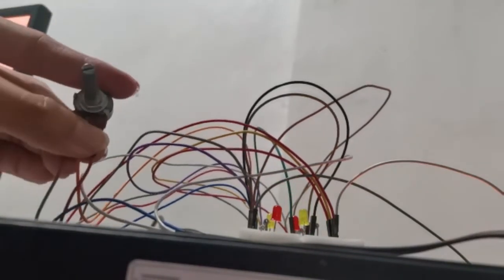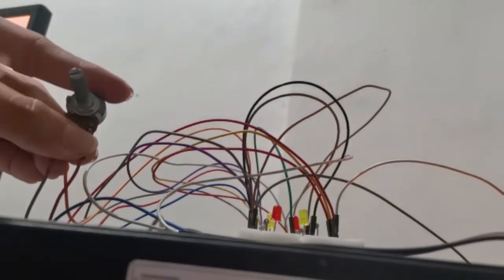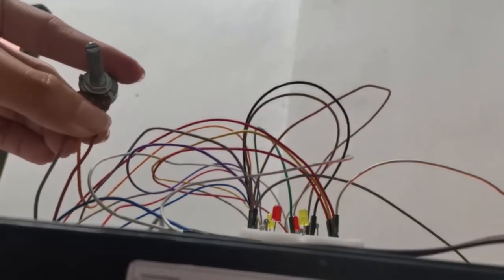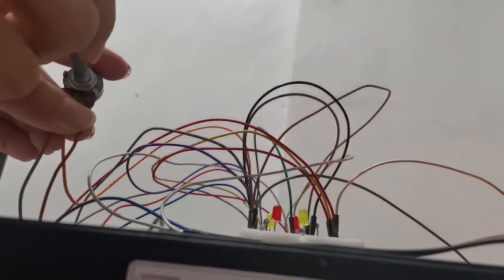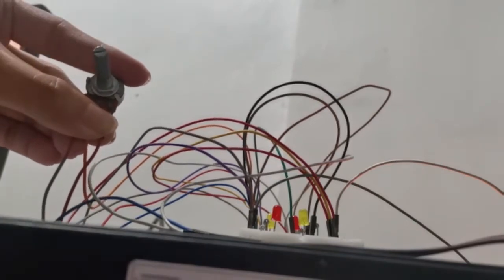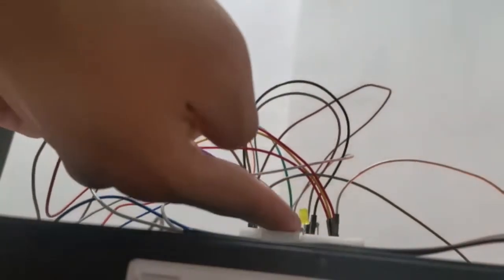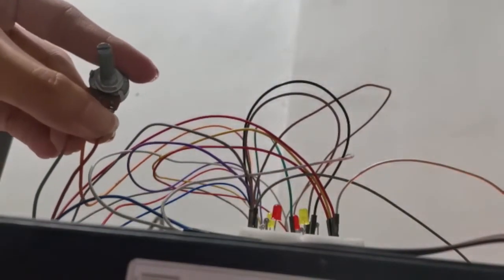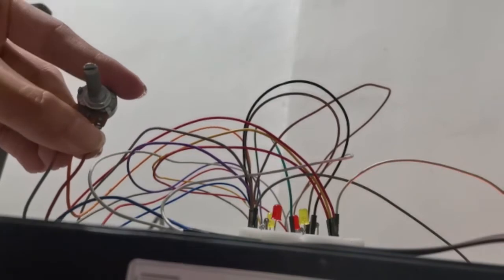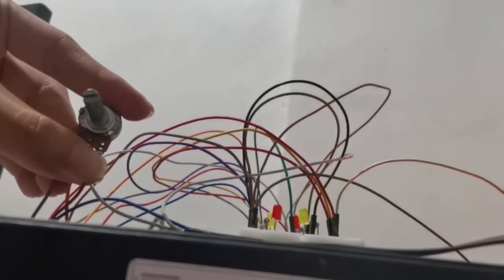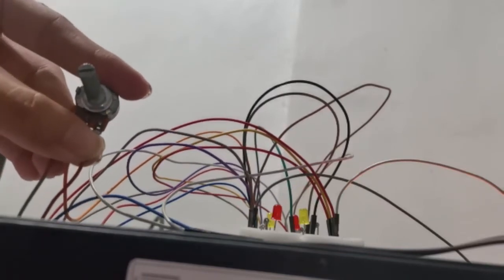So if we move the potentiometer all the way clockwise, it would be positioned as greater than 512, or 1023. So it would be set low, as you can see now.